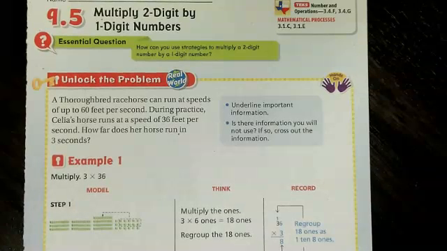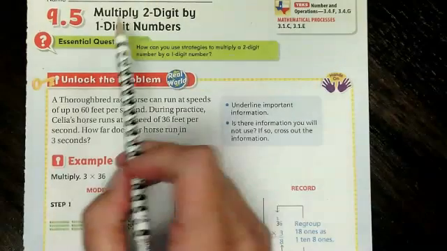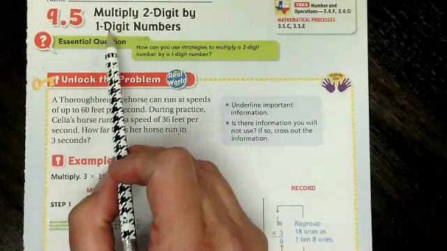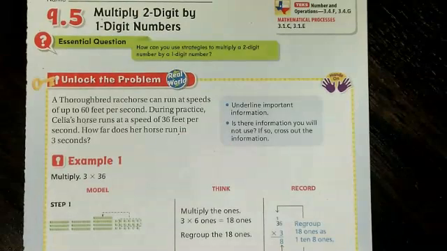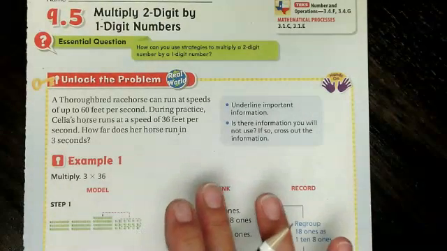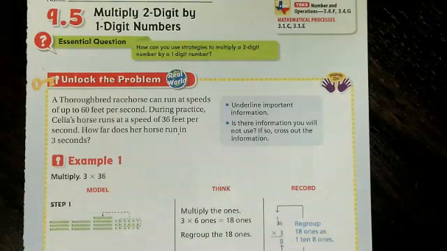Hi, everybody. So this week we are completing Unit 9. And Unit 9 has been all about different strategies on how to multiply two-digit numbers by one-digit numbers. Today and tomorrow, we're going to be working with all of the strategies that we have learned as a kind of review. The strategies are really important because it helps you understand why multiplication works the way it does.